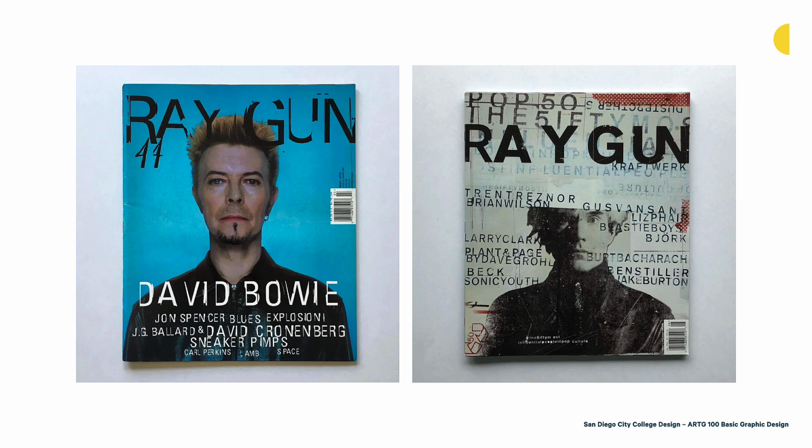One example of chaos would be this work for Raygun magazine created by David Carson and Chris Ashworth. This was work that was done in the 90s during a grunge era of design that we often refer to as deconstruction. But there's an intentional chaos here. The type is not always on the same baseline. It's skewed. It's not lining up. Some of it's hard to read. Some of it's cut and imperfect.